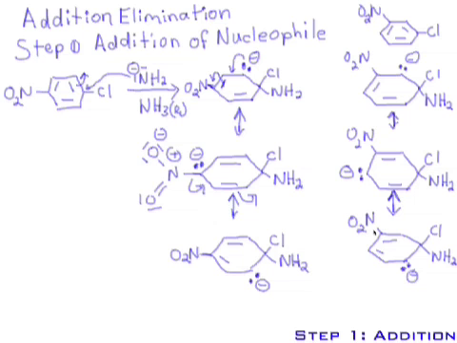The NH2 adds nucleophilically. The carbanion that forms has no pi bonds to the carbon bearing the lone pair, and so the lone pair can be in the 2p orbital and can delocalize by resonance around the ring. I have 3 resonance structures for when the nitro is para and 3 resonance structures for when the nitro is meta.